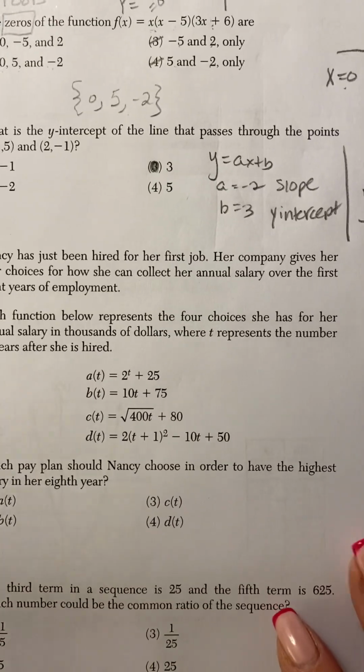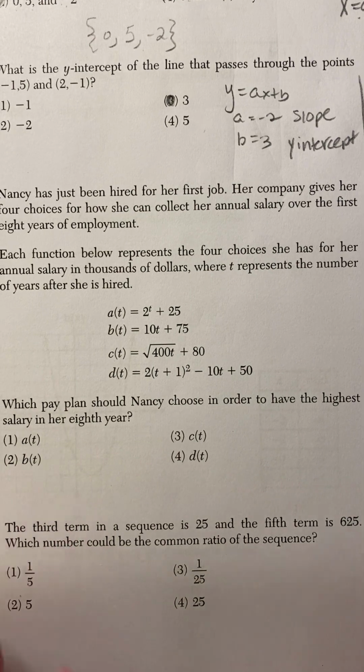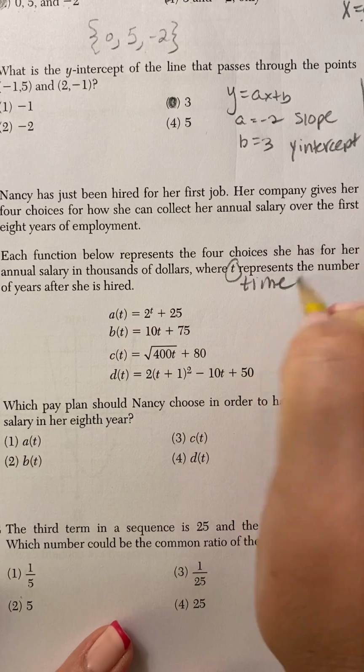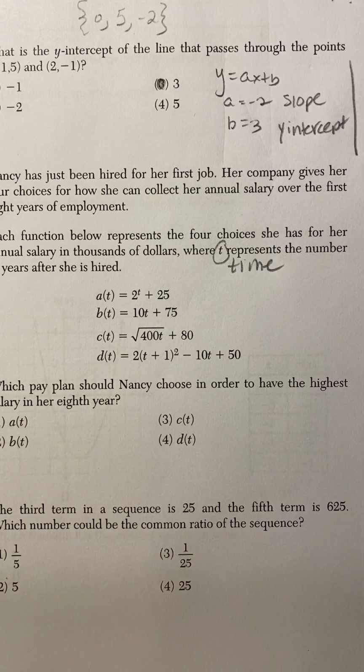Number 11, Nancy has just been hired for her first job. Her company gives her 4 choices for how she can collect her annual salary over the first 8 years of employment. All right, each function below shows the 4 choices she has for her annual salary in thousands of dollars, where T represents the number of years, T is time, after she's hired. Which pay plan should Nancy choose in order to have the highest salary in her 8th year?